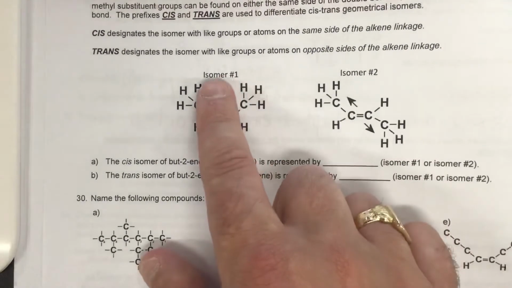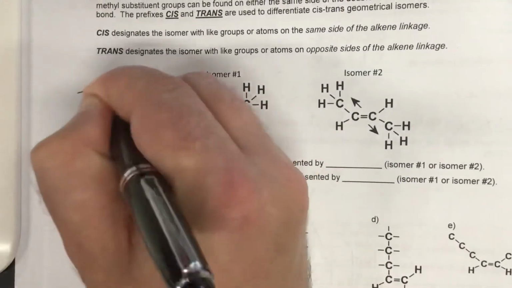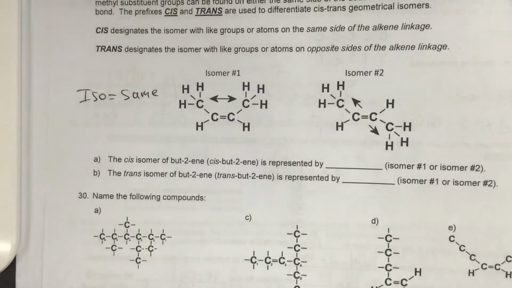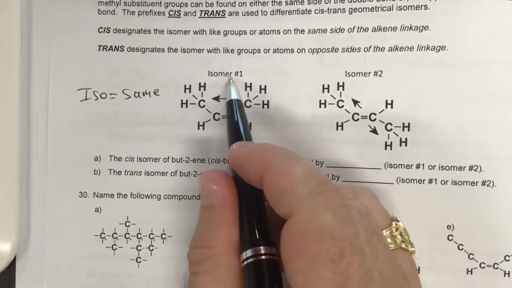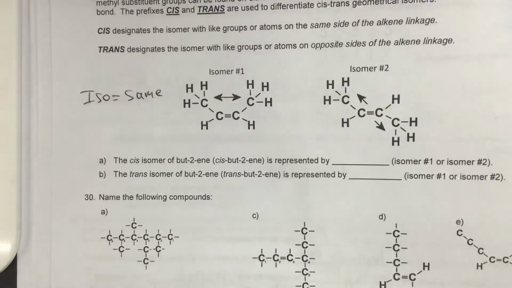So you get these things called isomers. The word iso is Greek for same, and a mer is like a building block, a building molecule. So it means that they can be almost the same, but kind of mirror images of each other, and there are different ways they can look.